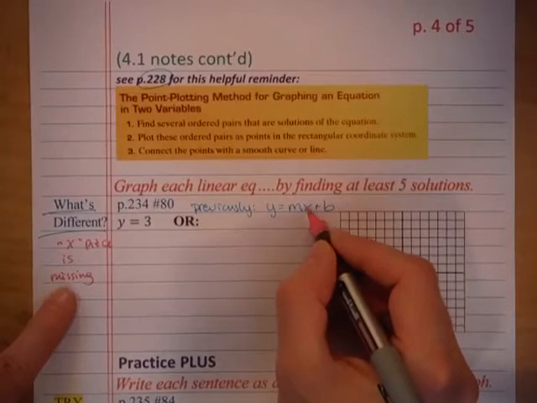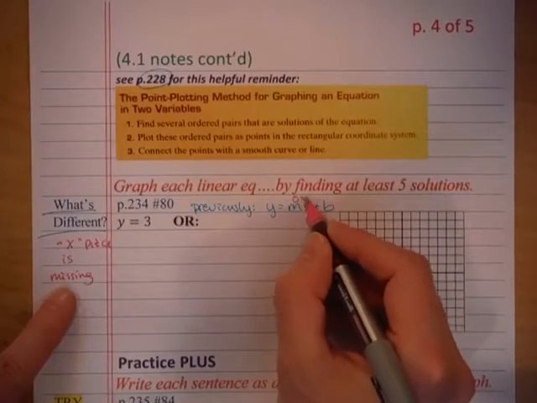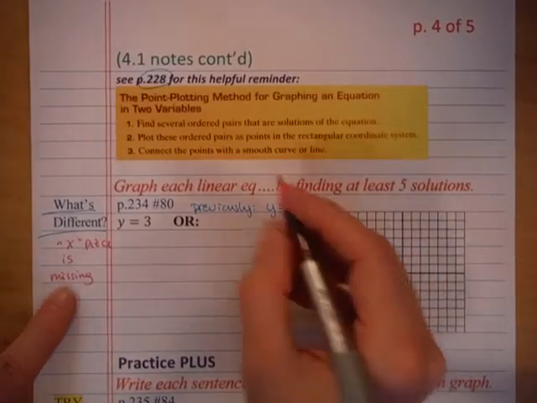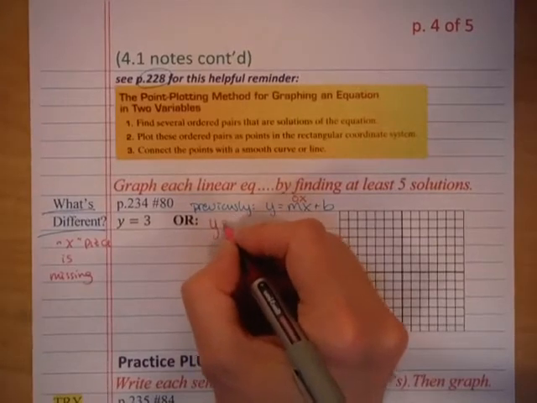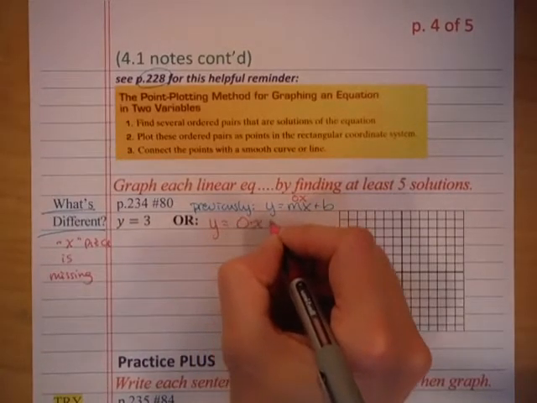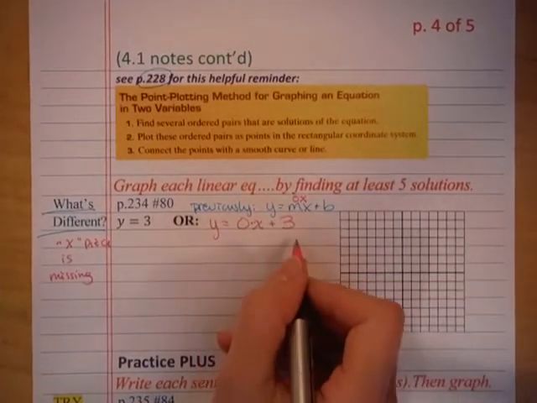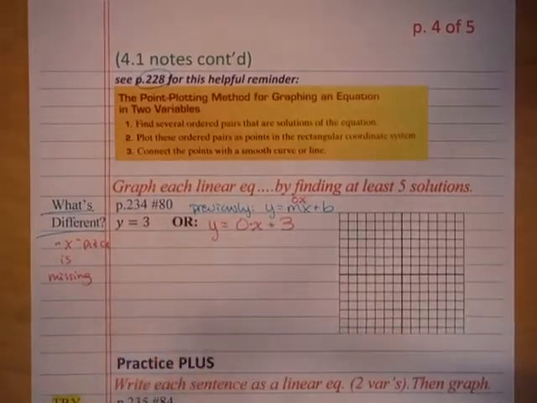Well, how does that go away? It goes away if it gets multiplied by 0. So what we're really looking at is y is equal to 0 times x plus 3. That gives us that same version of y equals 3.